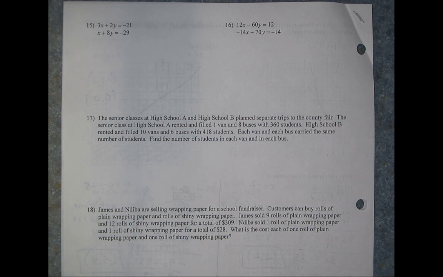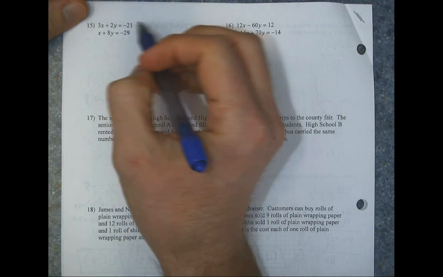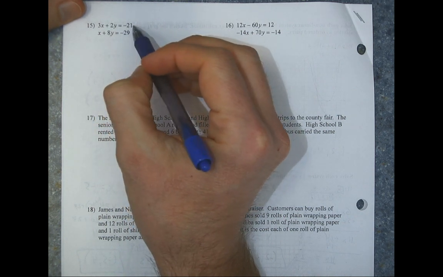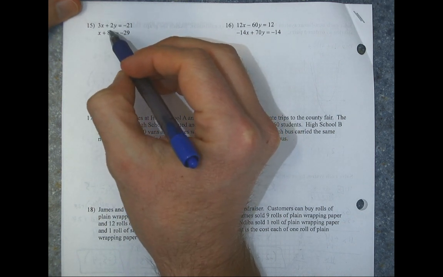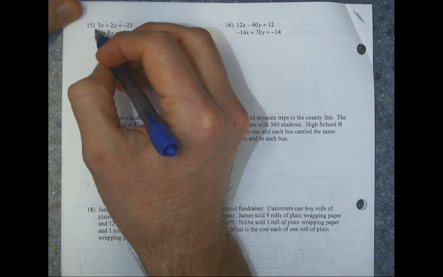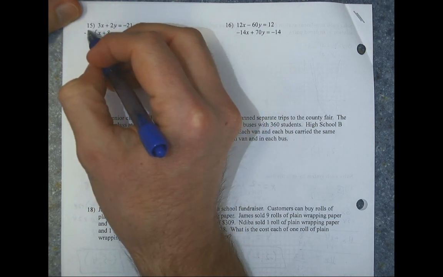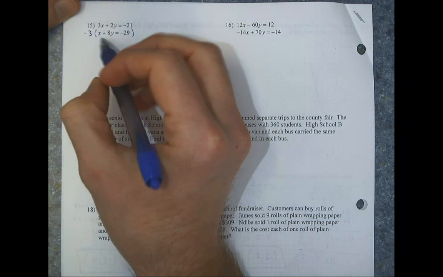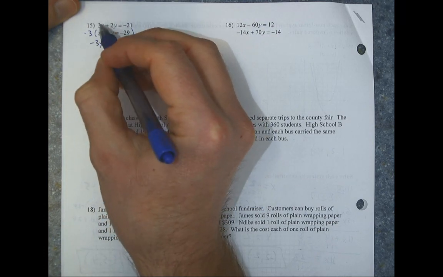Working on number 15 now. We're looking to solve this through elimination. So we need something that cancels. You could multiply the top one by negative 4, which would create a negative 8 to cancel the positive 8. Or you could multiply this by negative 3, which is what I'm going to do, which will create a negative 3x, which will cancel with this.